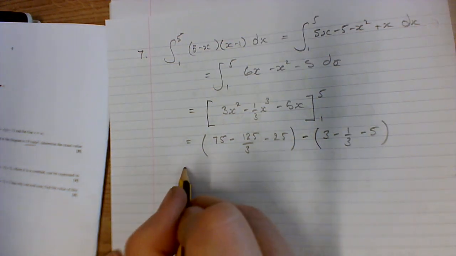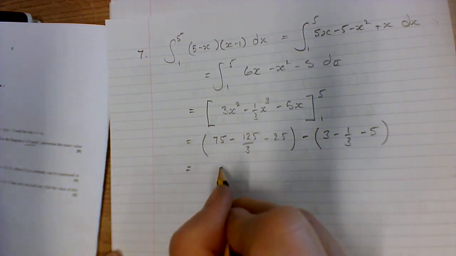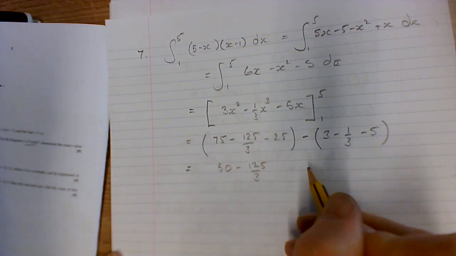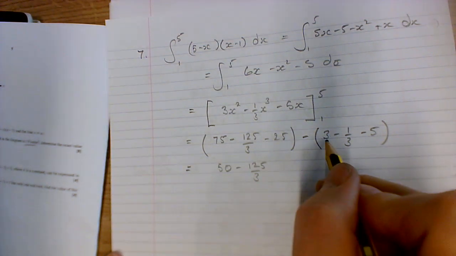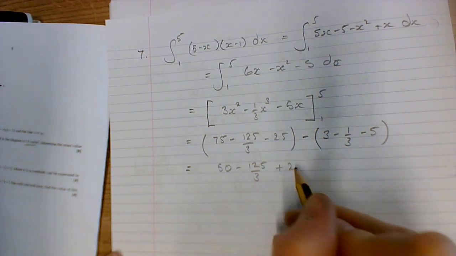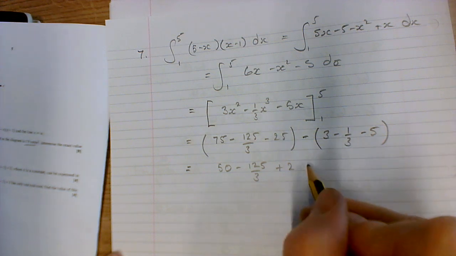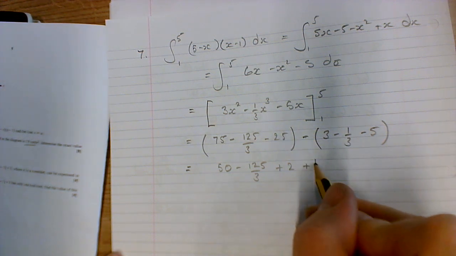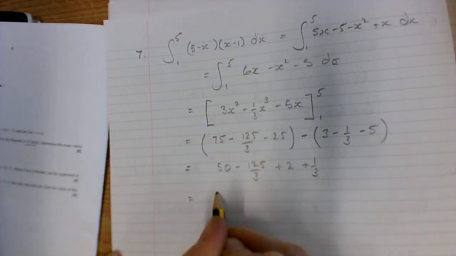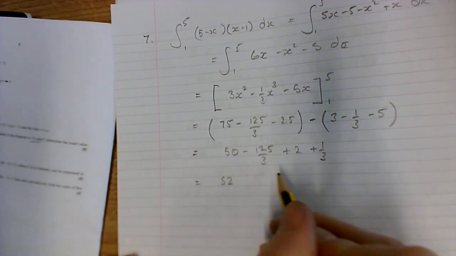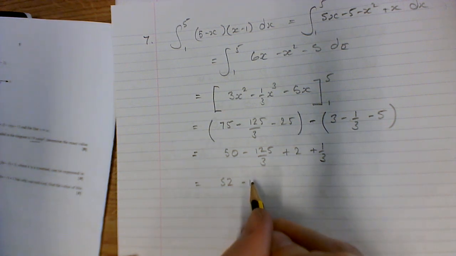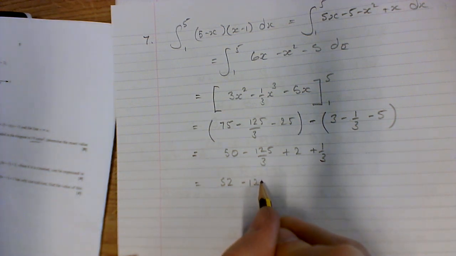Okay, we can tidy this mess up to get 50 minus 125 over 3, but then we need to, what's that, 3 take away 5 is minus 2, but that minus makes it a plus 2, and then the minus and the minus also makes it a plus, so we've got plus 1/3. So that's going to equal 52, and then minus 125 plus 1, both over 3, is minus 124 over 3.